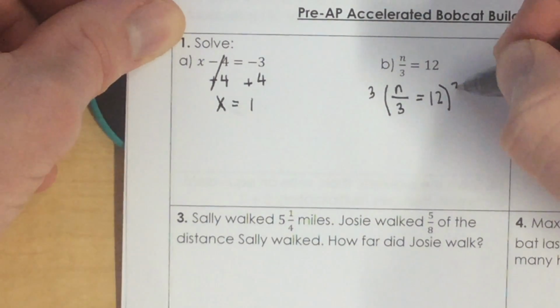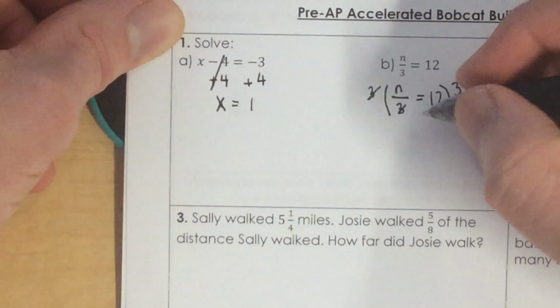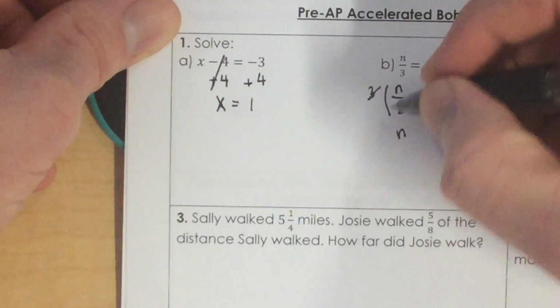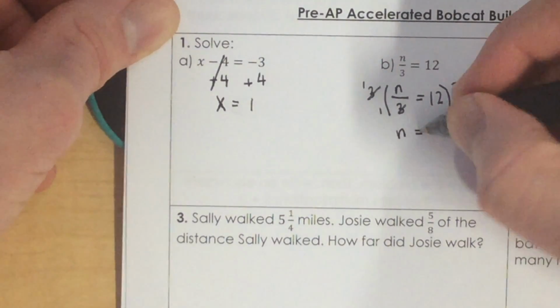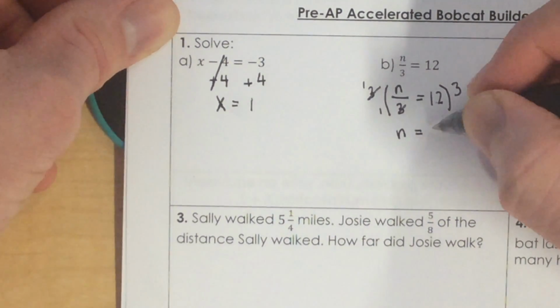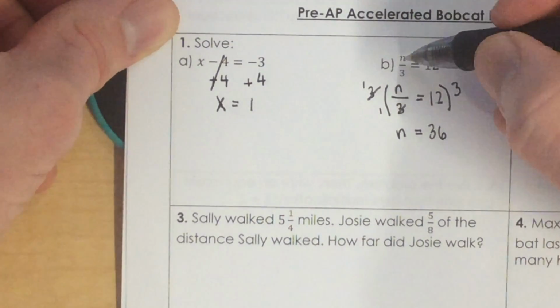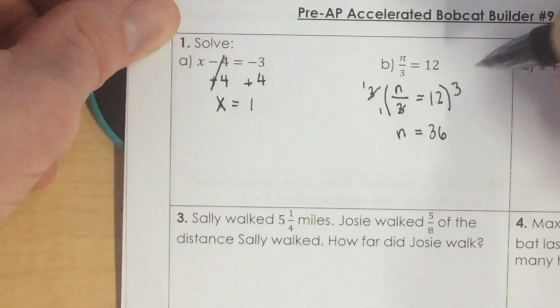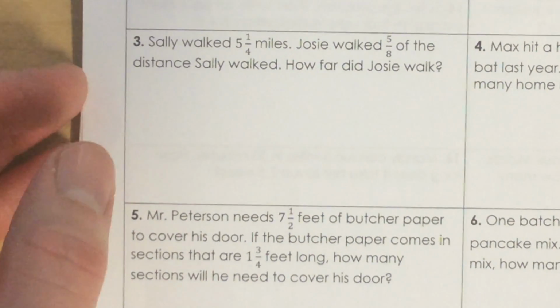We multiply both sides by 3, and those 3's cancel out on the left side, giving us just the n all by itself. Because remember, these cancel and become 1's, so we get 1n is equal to 12 times 3, which would be 36, is our missing number. So 36 divided by 3 is indeed 12, so that checks out. All right, let's move on to number 3.